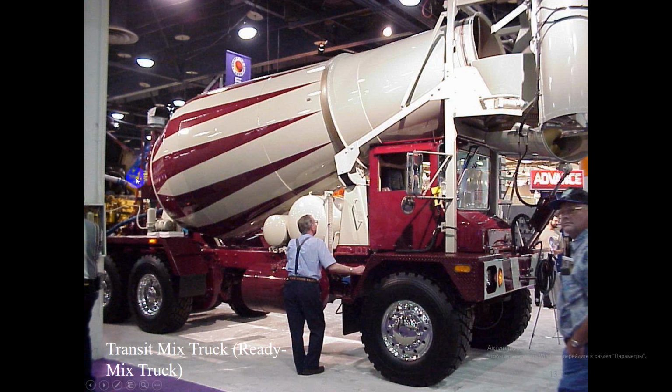Transit mixed concrete, also known as truck mixed. Materials are batched at a central plant and are completely mixed in the truck in transit.